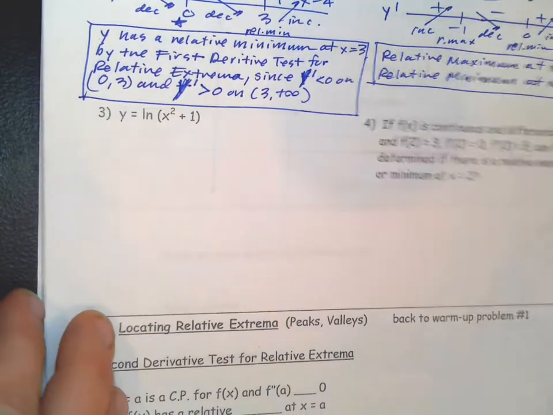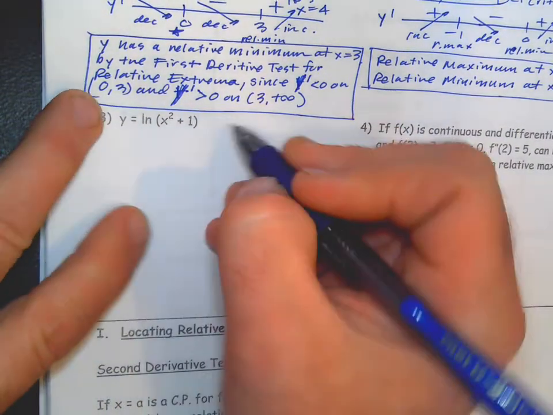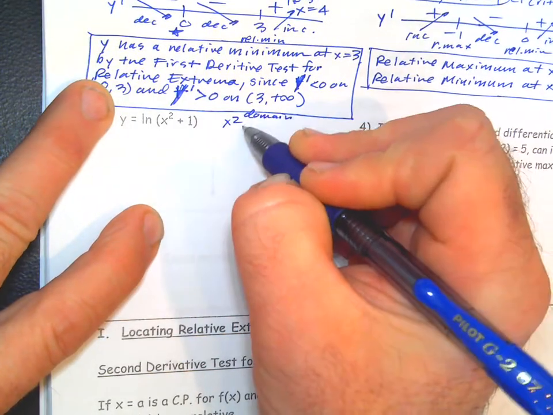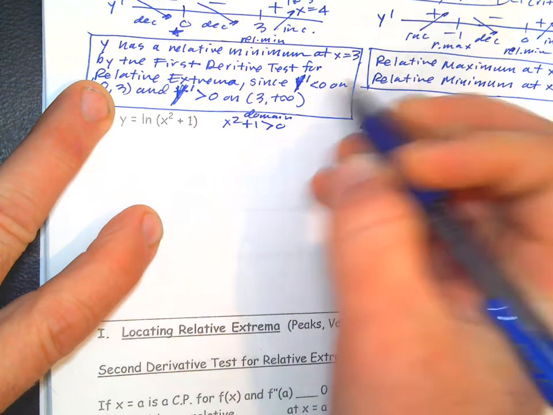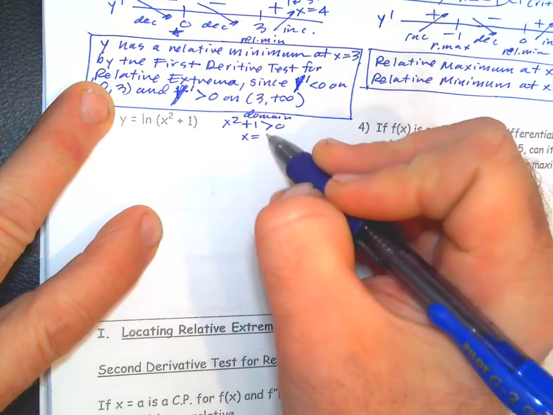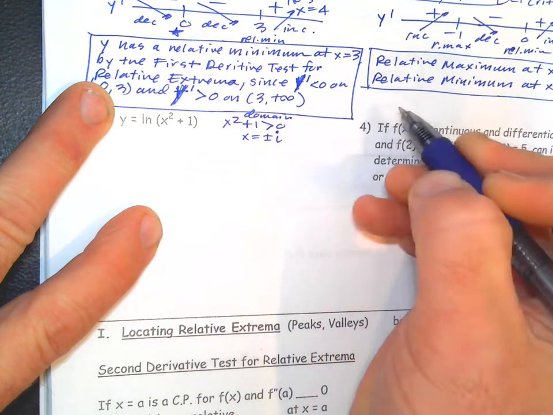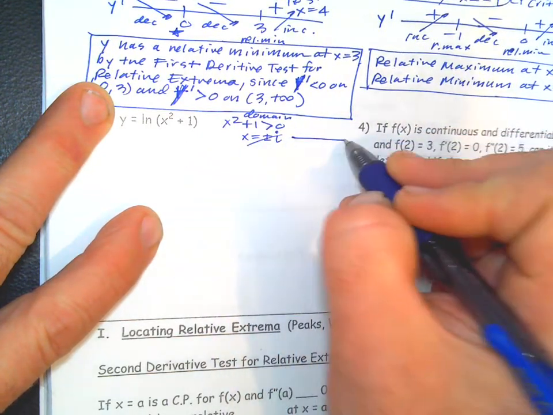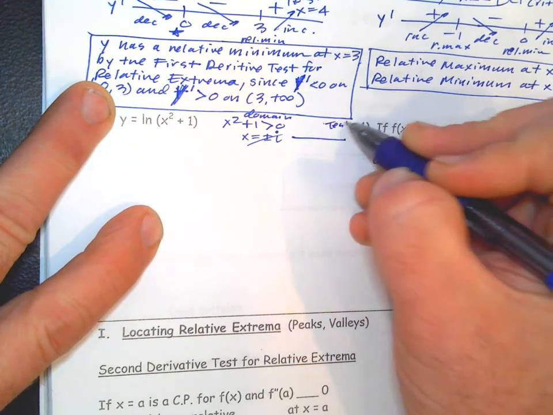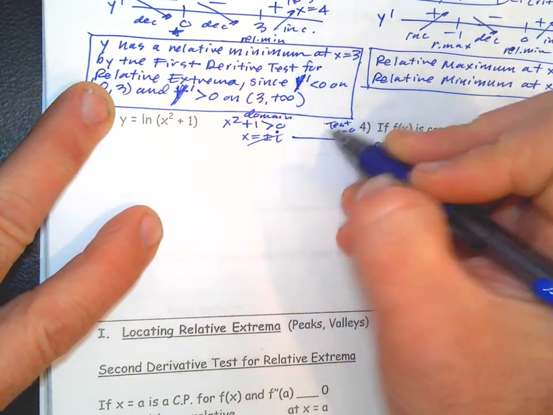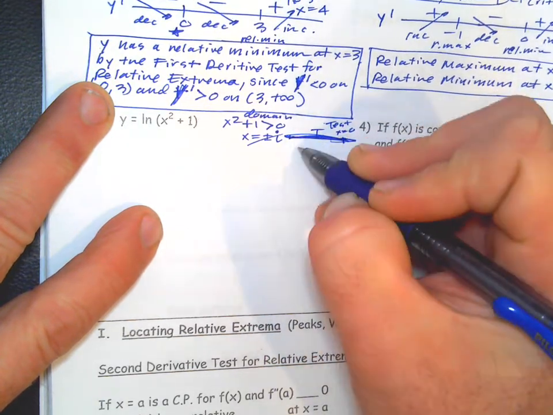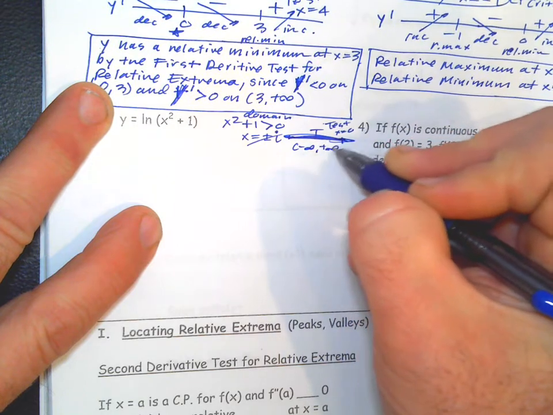Next one. Now, these typically have domain issues, so watch out for this. I mean, you just always need to watch out for it, but there are certain times where it's super obvious. Now this, if you were to solve for it, it's plus or minus i, so it has no roots. You can still test it without any roots. x equals 0. It's positive. It's true all the time. So the domain is negative infinity to positive infinity. But be on the lookout.